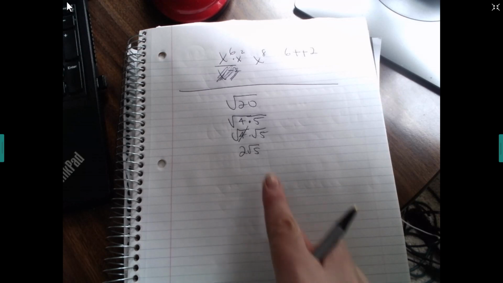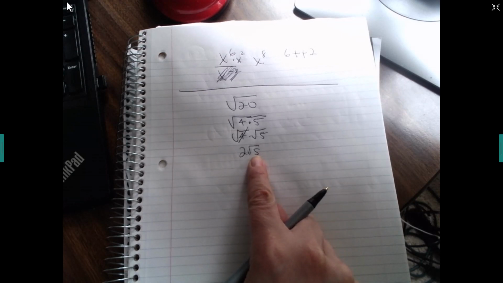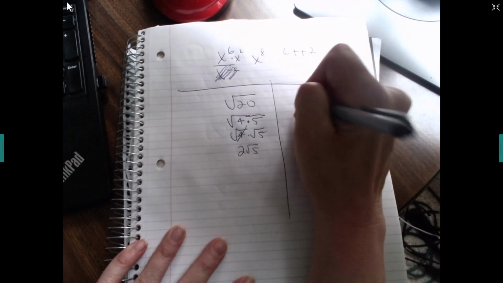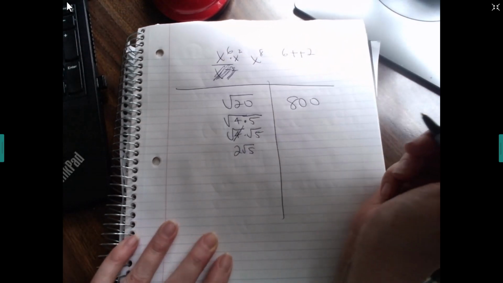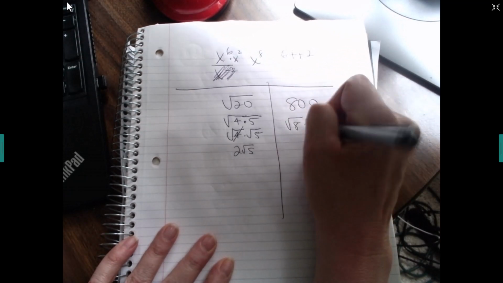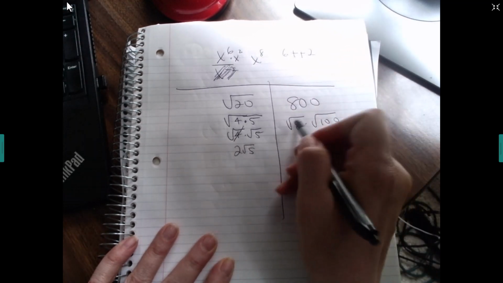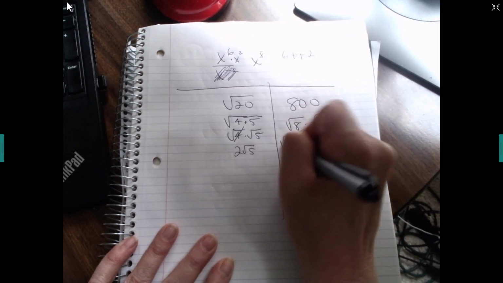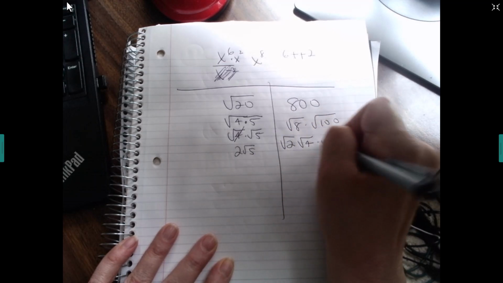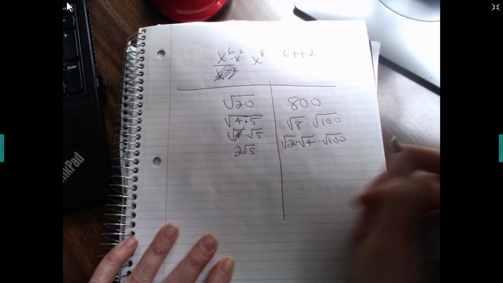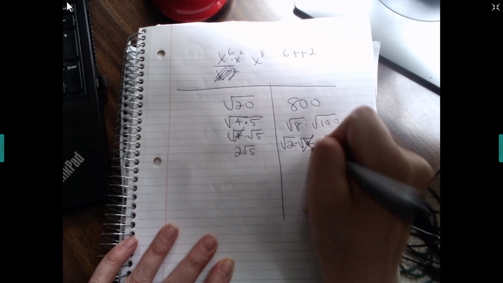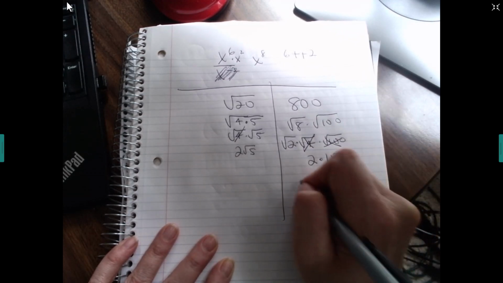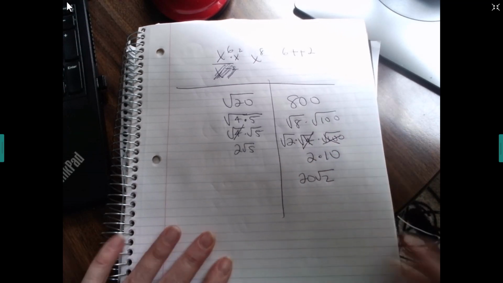So a lot of times, underneath here will be a 2, a 3, a 5, a 7, something like that. So if you have something like 800, all right, you might be like, oh, I could do 8 and 100. But the problem is 8 still has something that you could square root. So then you're like, oh, well, then I guess I could break it into a 2, a 4, and 100 maybe, right? So that's still 800, yeah. And then the square root of this is 2. Square root of that is 10. These are factors, so you're multiplying. So you get 20 square root of 2.